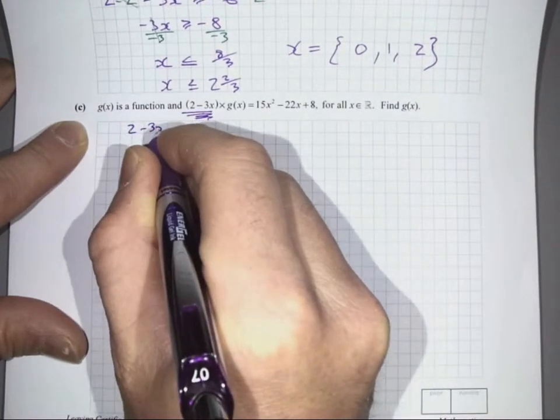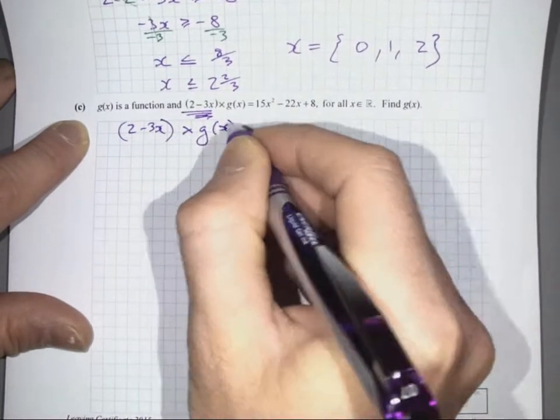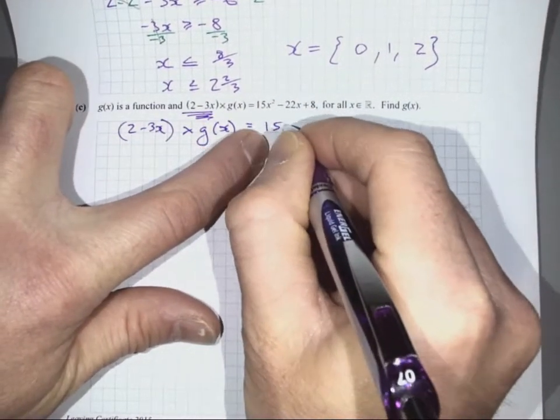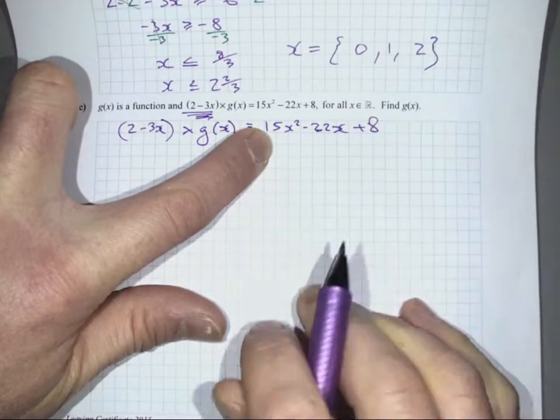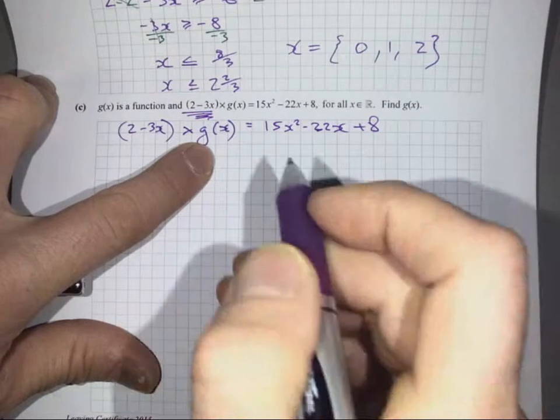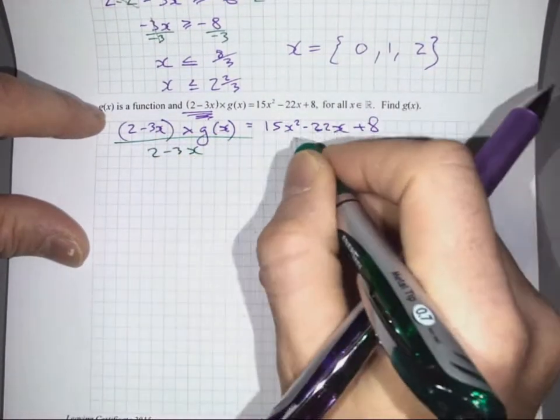So 2 minus 3x times g of x equals 15x squared minus 22x plus 8. To get g of x on its own, we'll divide both sides by 2 minus 3x.